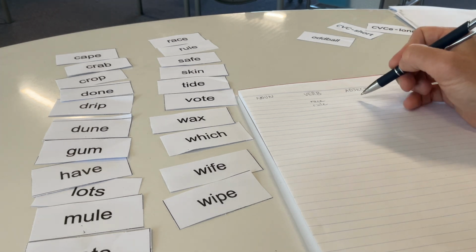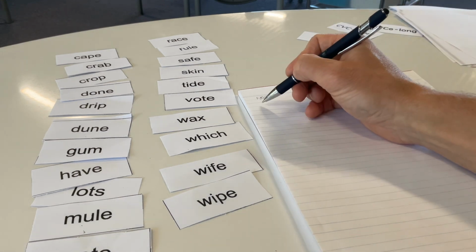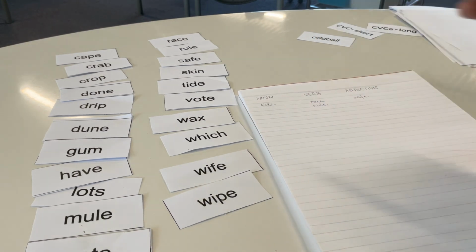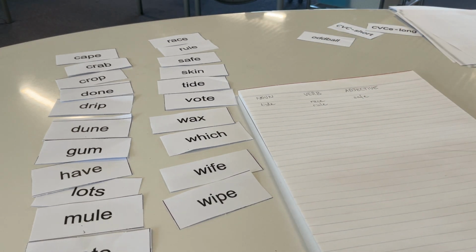Safe is an adjective, and tide is a noun. So I would go through my whole list and sort them into those groups, and that's a part of speech sort.